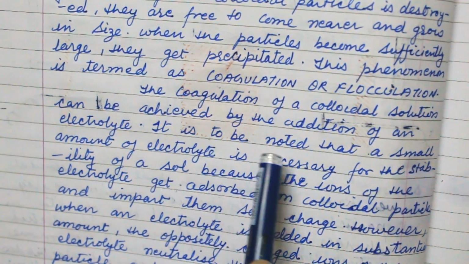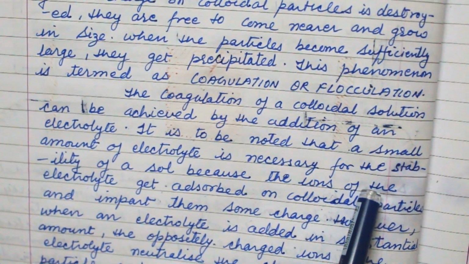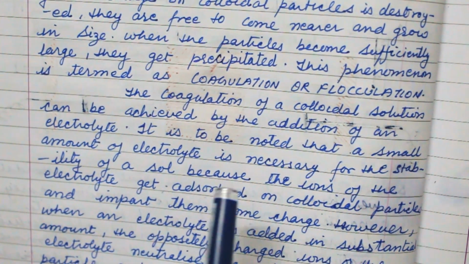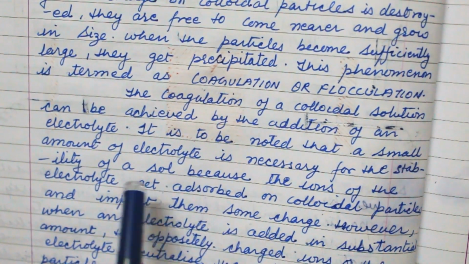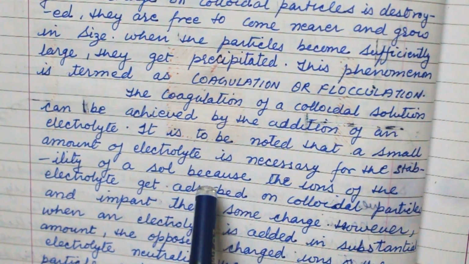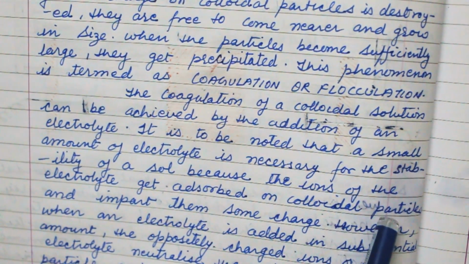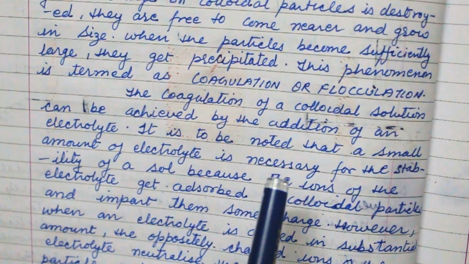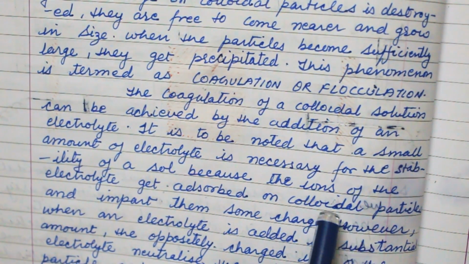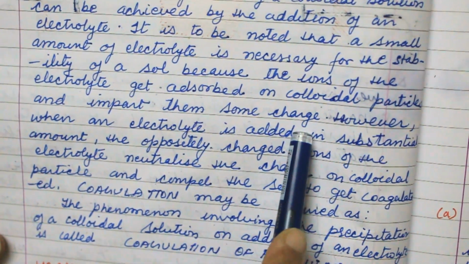It is to be noted that a small amount of electrolyte is necessary for the stability of a sol. This charged solution is necessary for the stability of the sol, the sol being the colloidal particle. The ions of the electrolyte get adsorbed on the colloidal particle. These ions attach to the colloidal particle and impart some charge to it.